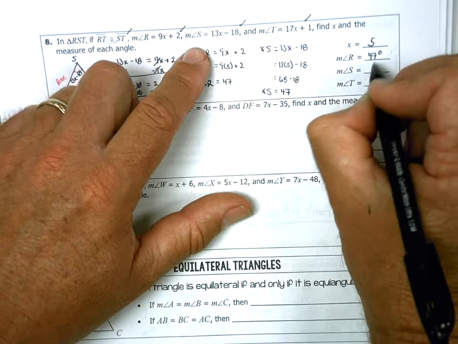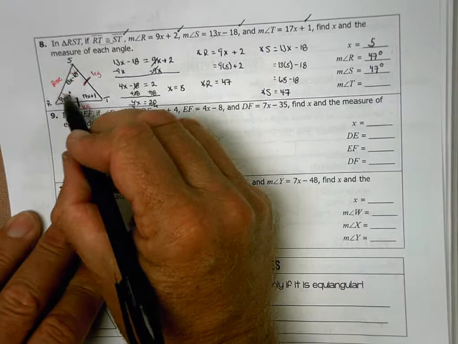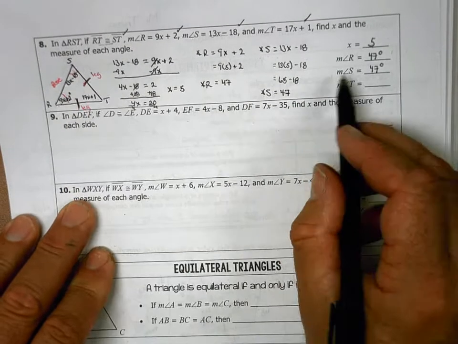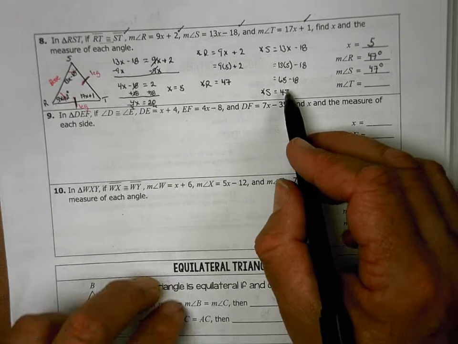So angle S is going to be 47 degrees. And if I was really thinking, I knew that angle R and angle S were the same. So once I found angle R, I could have just answered angle S without doing the math. But I guess better safe than sorry, right?